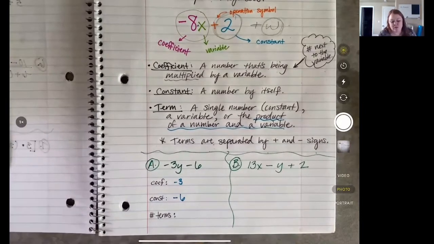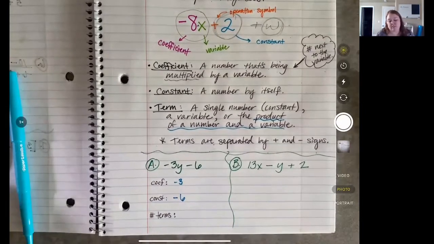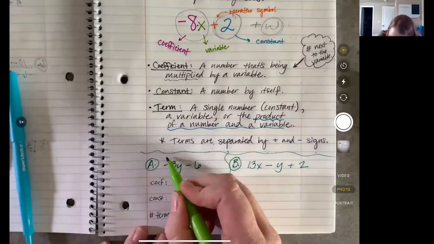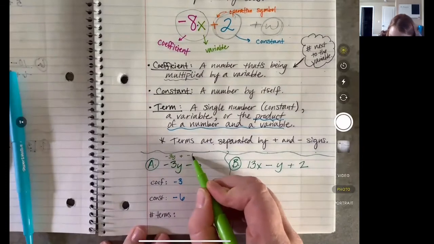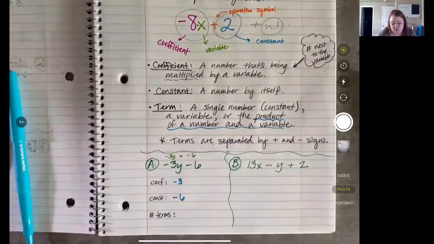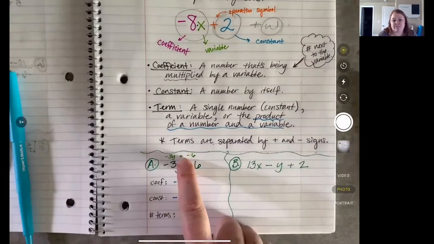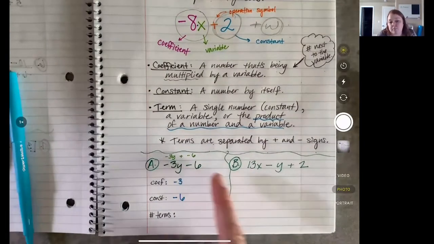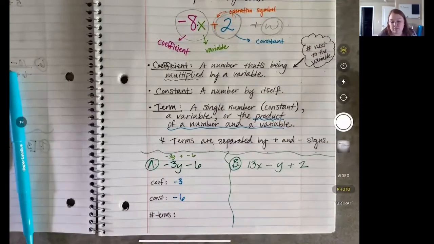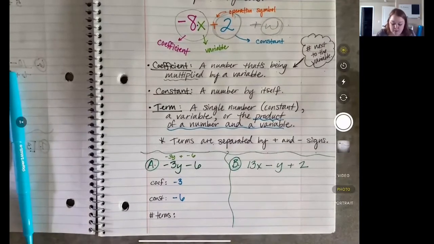If you're like, what? No way, Miss Meineke, that's subtracting 6. Well, guess what, my friends? You could also write this as -3y added to -6. It means the same thing. I would hate for you to write it this way because having 2 operation symbols just freaks me out. But technically, it's the same thing. Okay, that 6 is negative. Take ownership of that.